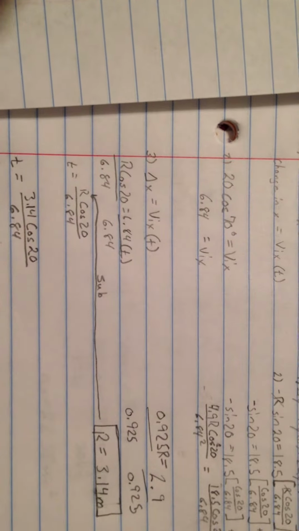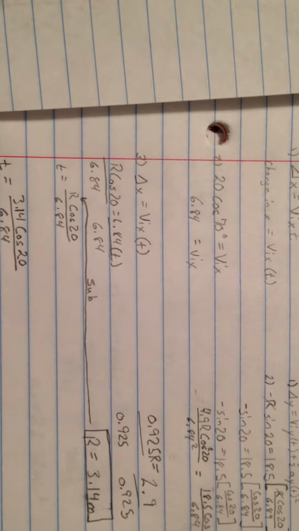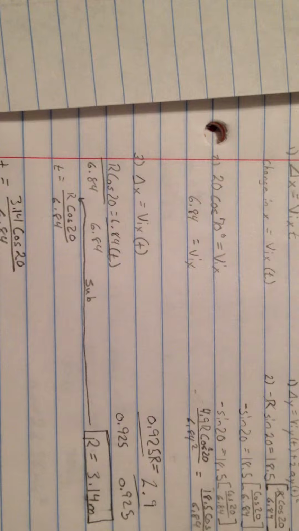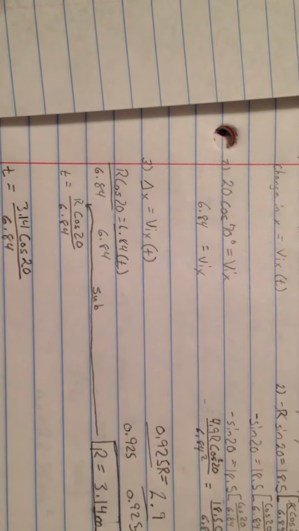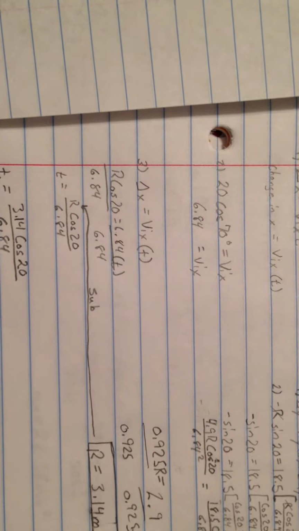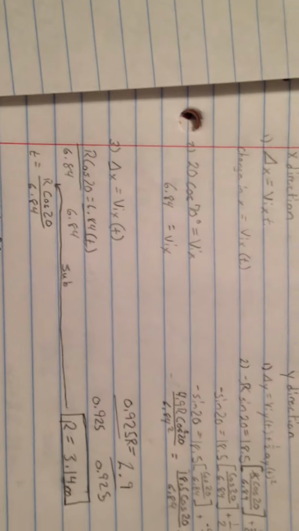Then you're trying to solve for r, and you have all that in the initial. I was solving for t, and t ends up being r cosine 20 over 6.84, and you end up solving for r when you find the y direction, which is what I did after that.